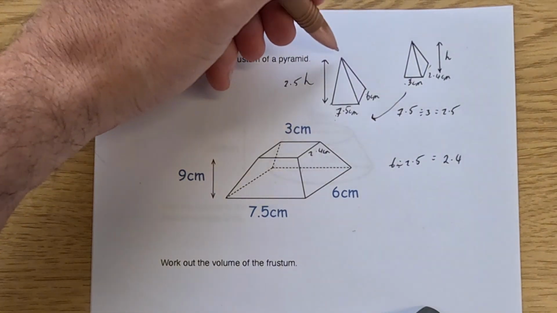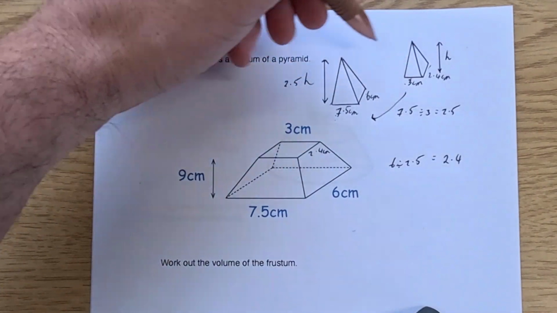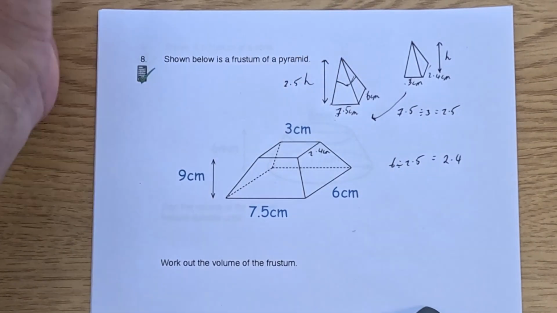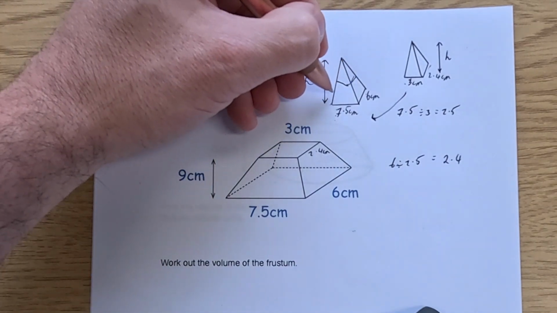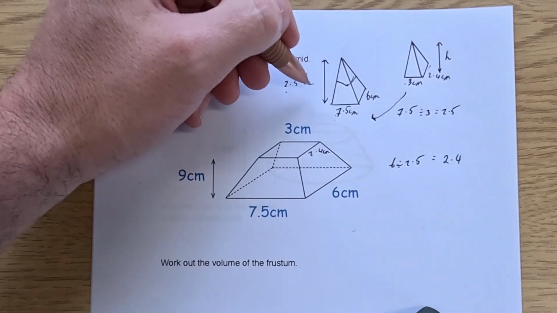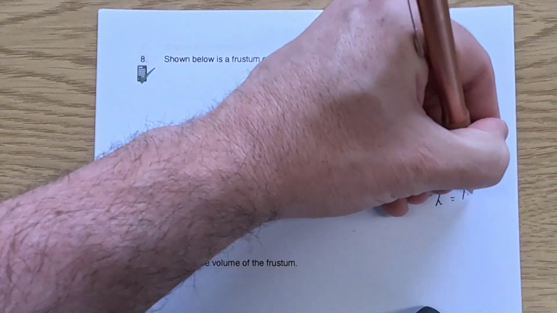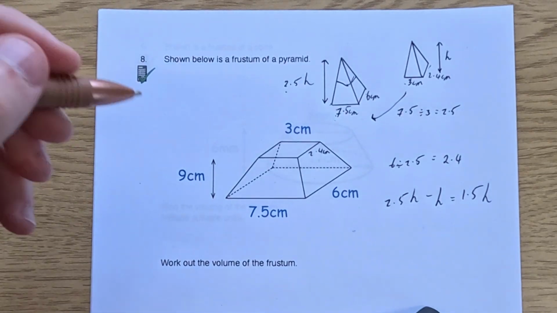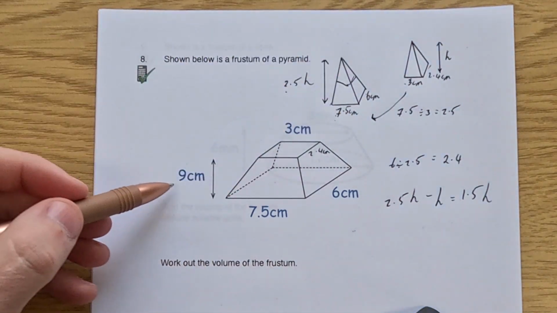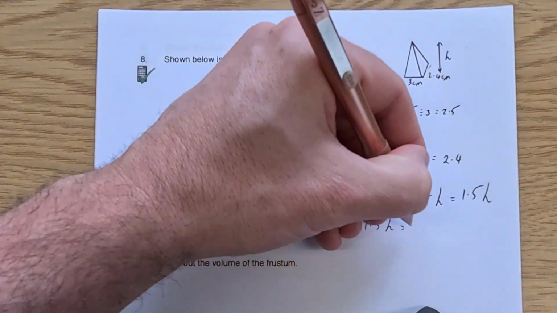Now if you consider the height of the whole thing to be 2.5h, and the smaller pyramid that is chopped off has a height of h, that means if you take this pyramid away, you're going to be left with the height of the frustum. So 2.5h take away h would be the height of the frustum. 2.5h minus h is equal to 1.5h. So the height of the frustum is 1.5h. We can make an equation that 1.5h is equal to 9.